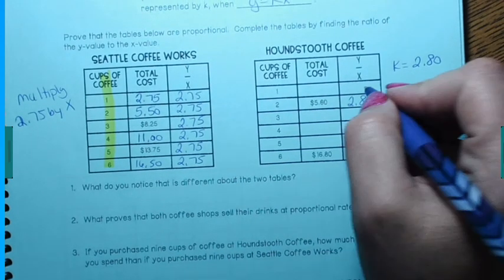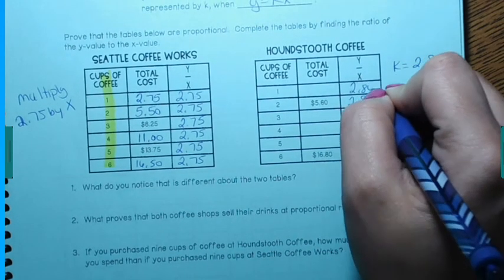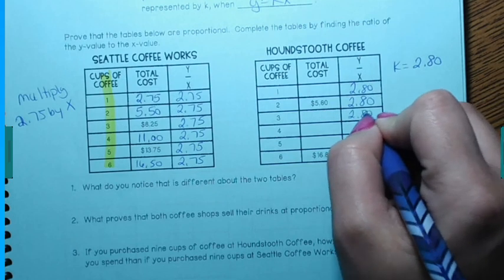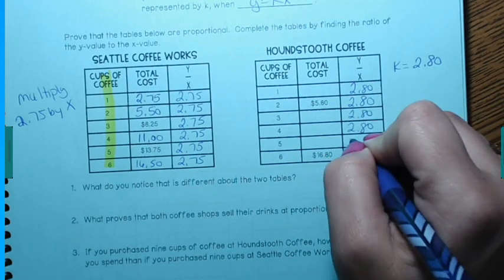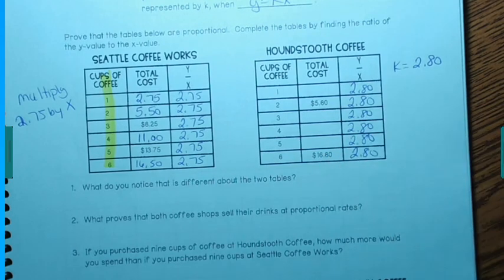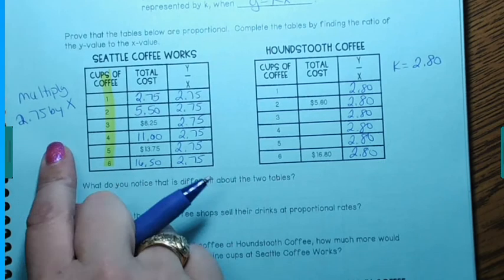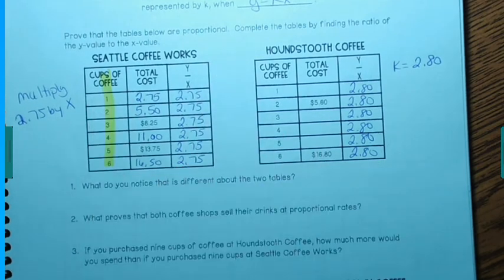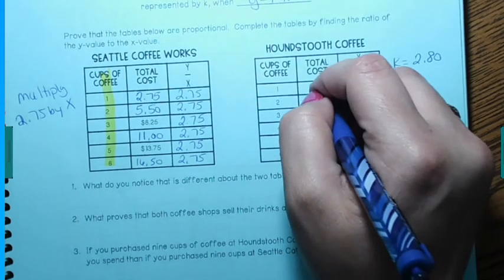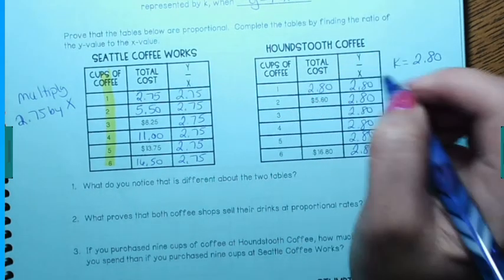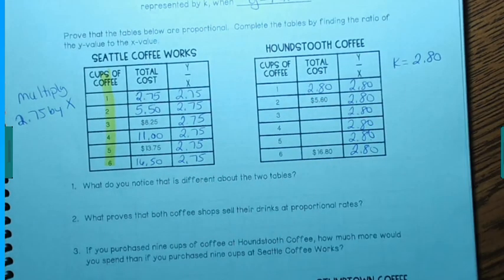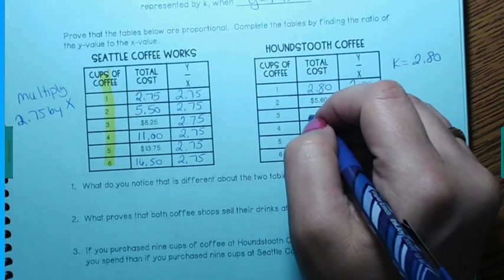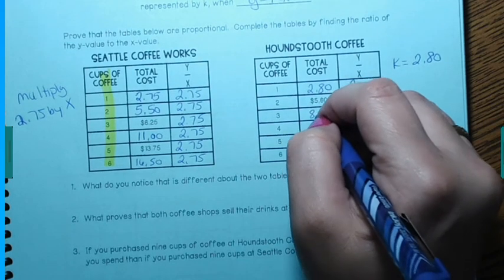So I want this to be 2.80 all the way down because it has to be the same. And now, just like over here, I multiply by 2.80 instead of 2.75. The first one's easy because that's just 2.80. How much would 3 cups cost? $8.40.